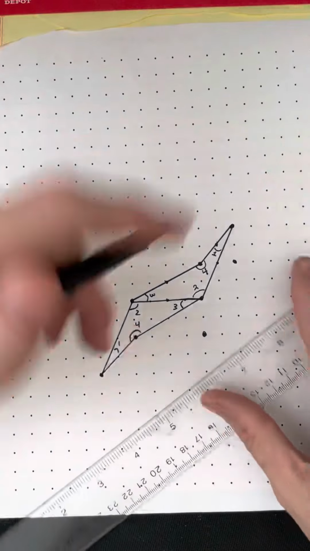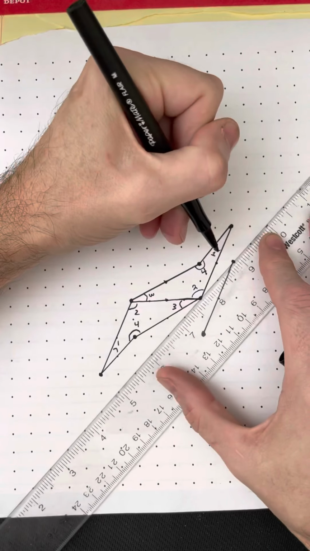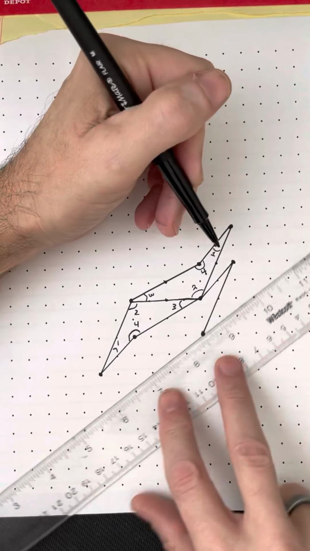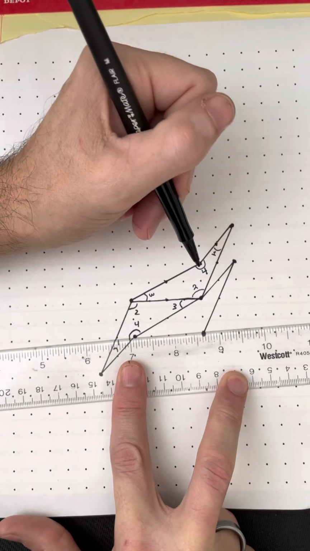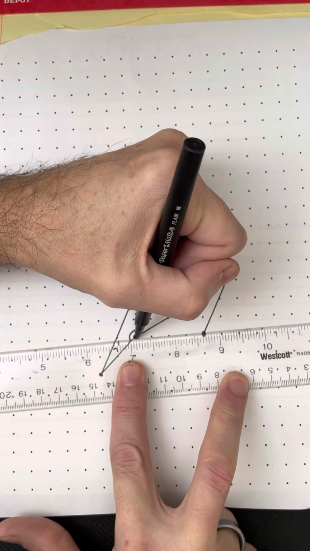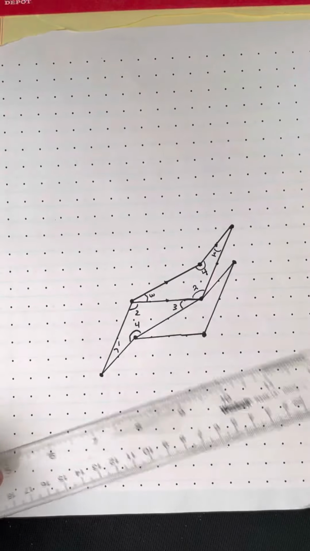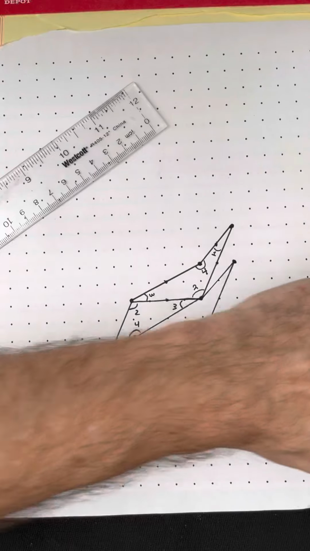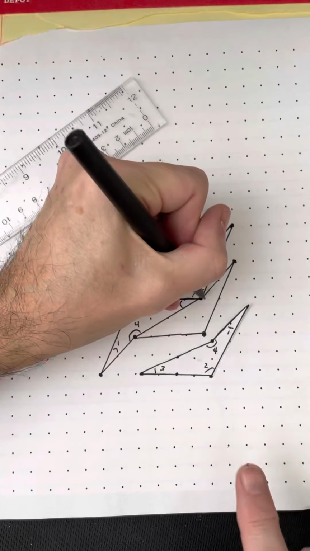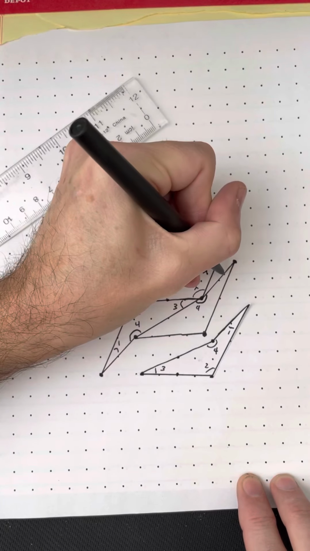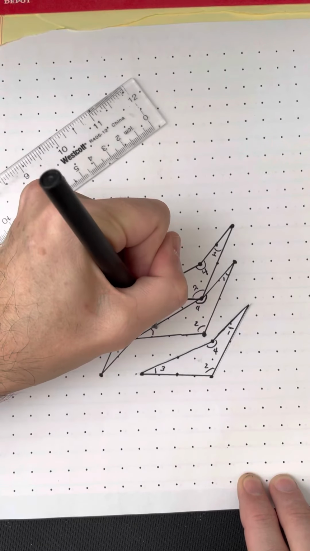Let's draw it in. It's like this, right? Okay. So let me put this back on so that we can see for sure. Okay, that was like that, right? So that means this was angle 4, this is angle 1, this is angle 2, and this is angle 3.